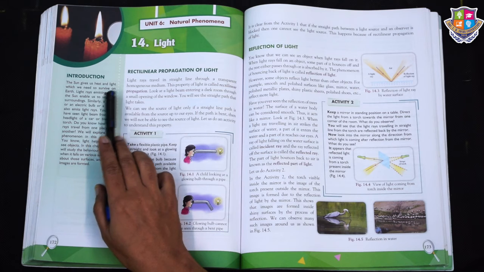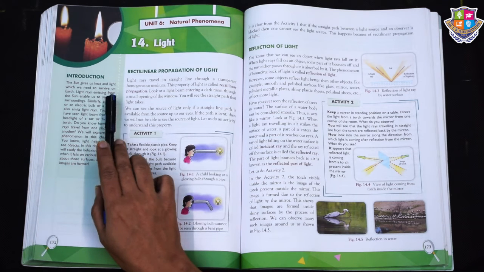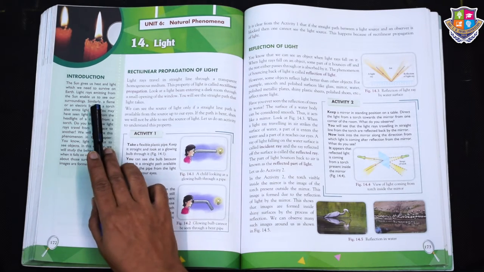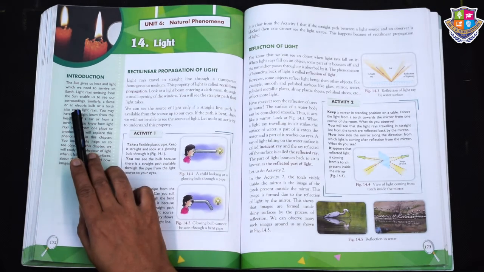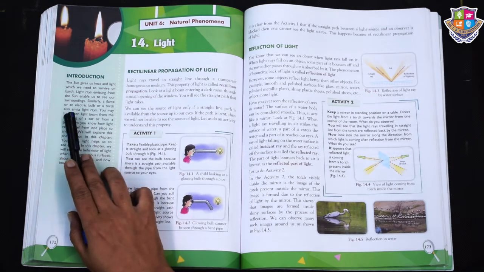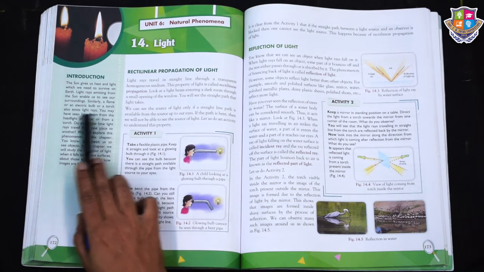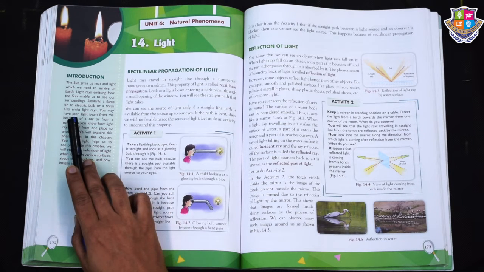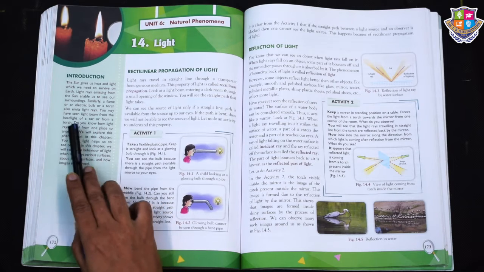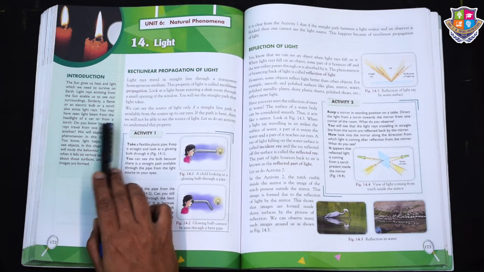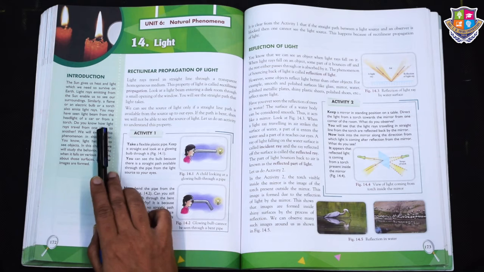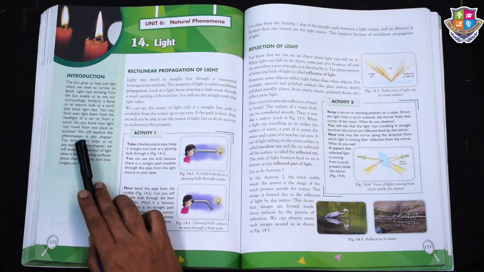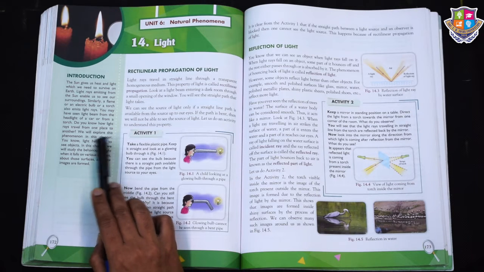The sun gives us heat and light, which we need to survive on Earth. Light rays emitting from the sun enable us to see our surroundings. Similarly, a flame, an electric bulb, or a torch also emits light rays. You may see a light beam from the headlight of a car or from a torch. Do you know how light rays travel from one place to another? We will explore this phenomenon in this chapter.